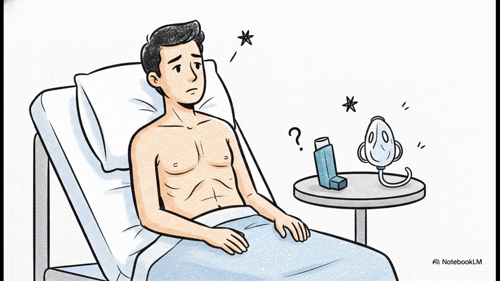We can see if they're breathing comfortably at rest or if they're being forced to use accessory breathing muscles, like their neck and shoulder muscles, just to draw air in. We're also checking their general state. Do they look unwell? Are there inhalers or oxygen masks nearby? These are literally the first breadcrumbs on our trail.